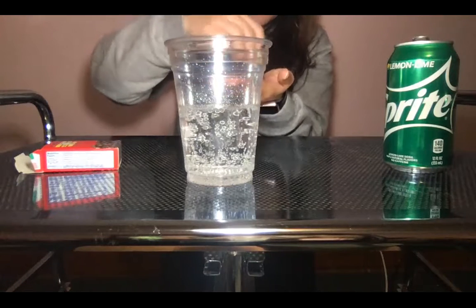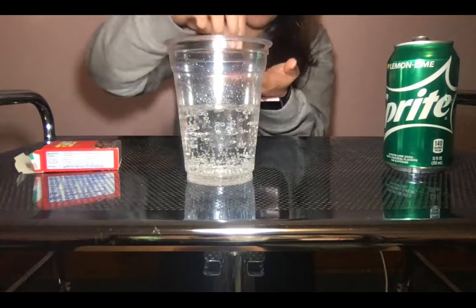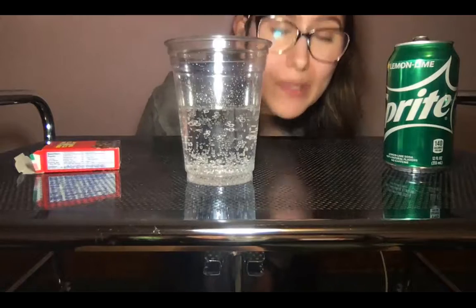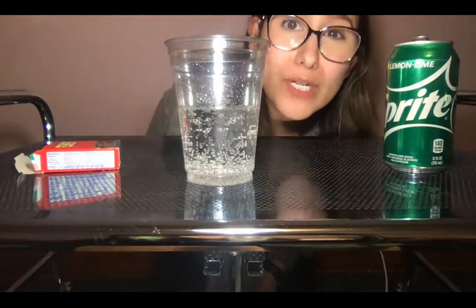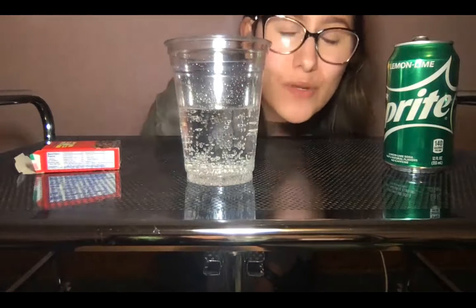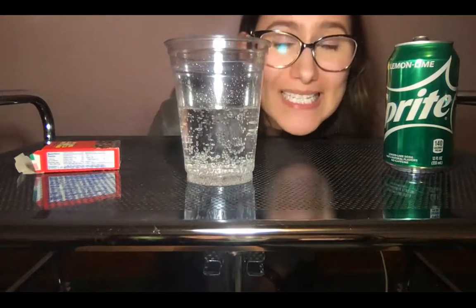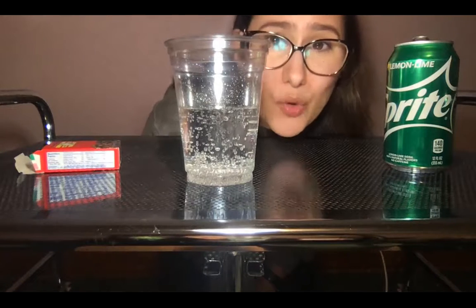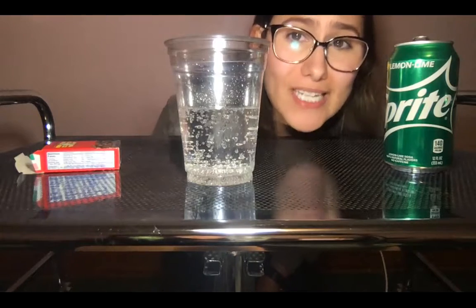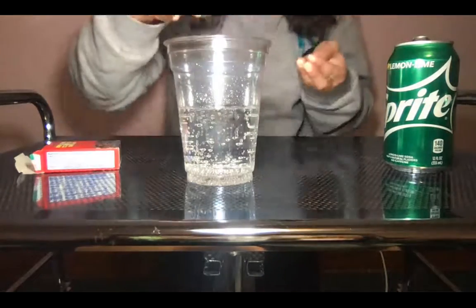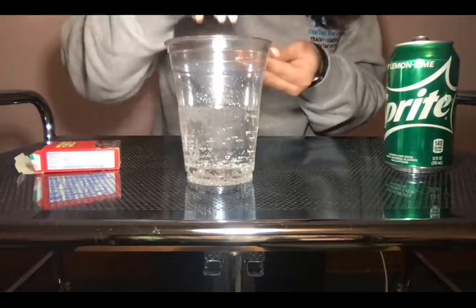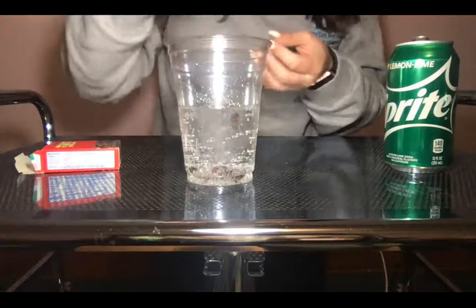I'm counting them out. 4, 5, 6 raisins. And now I have to pour or drop the raisins into the cup, and we're going to watch what happens. Before I drop them, I want you to think, what do you think is going to happen? Do you think that the raisins are going to fall to the bottom? Do you think that they're going to sink? Or do you think that the raisins are going to float to the top? Let's see what happens. 1, 2, 3, 4, 5, 6.